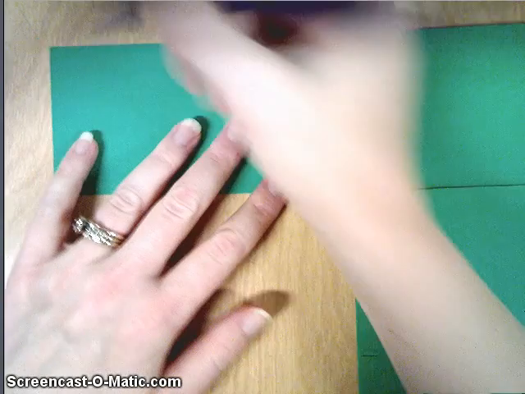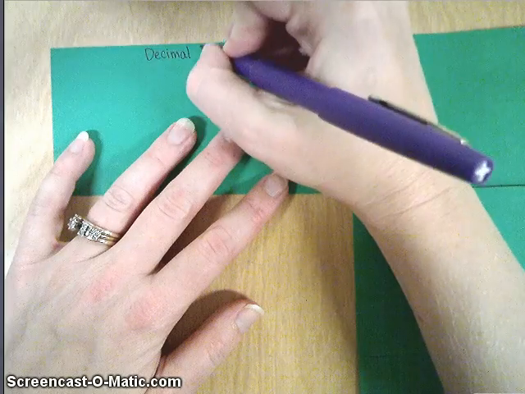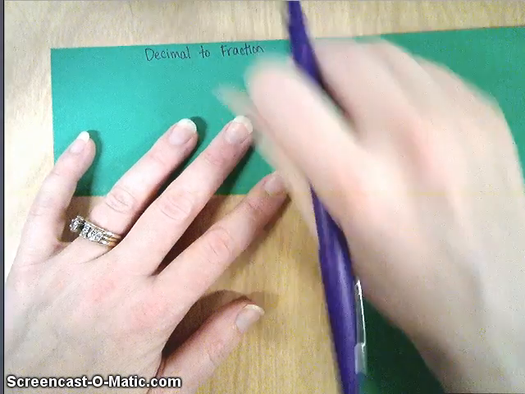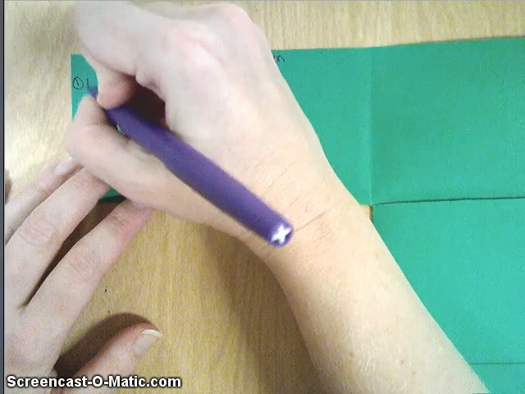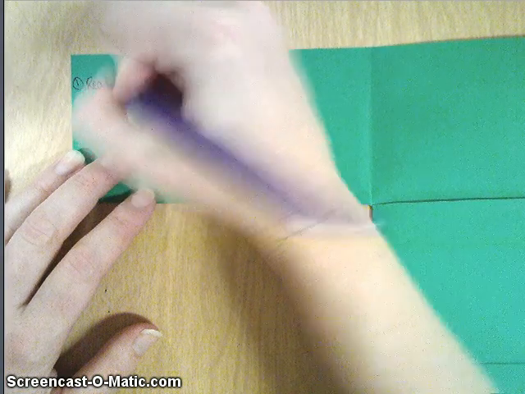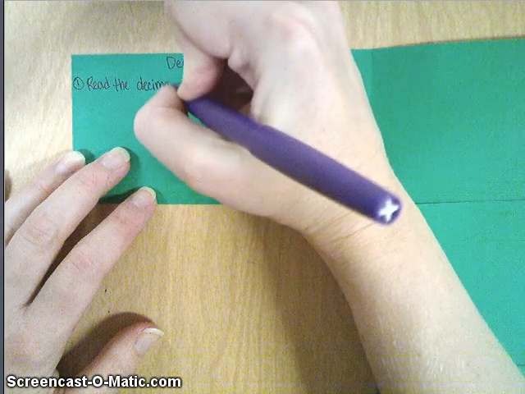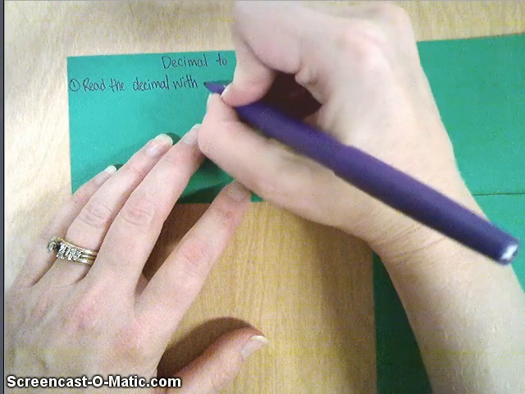So on the inside, let's review how to write a decimal as a fraction. So the first step is to read the decimal with the place value.